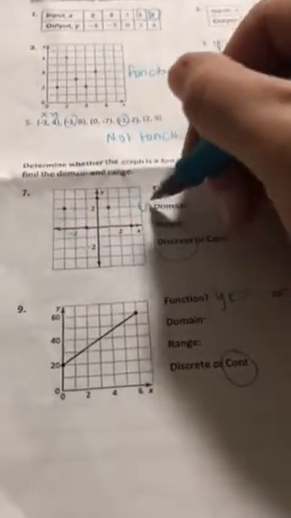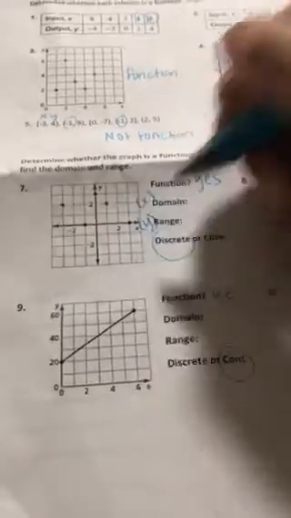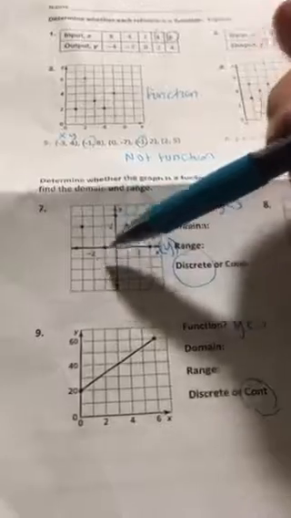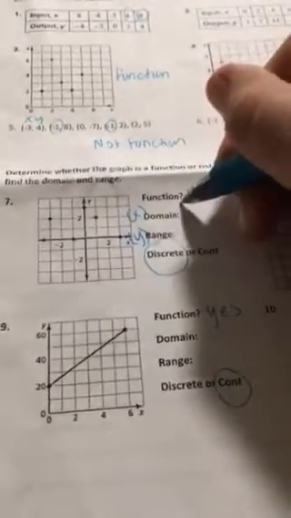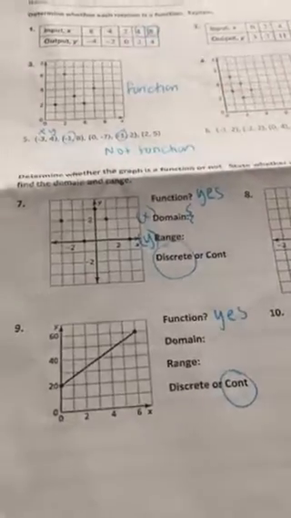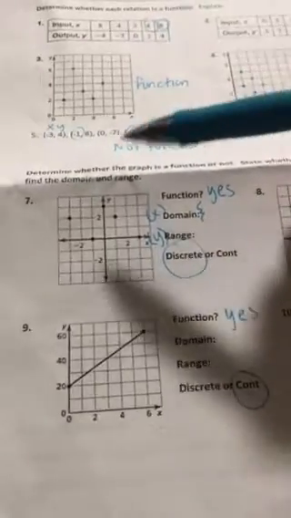So then when we're finding domain and range, remember your domain, those are your x values. The range, those are your y values. So if it's a discrete function like number 7, our domain and our range is just going to be a list of points. We're just going to list all the points that make up our domain and all the points that make up our range.